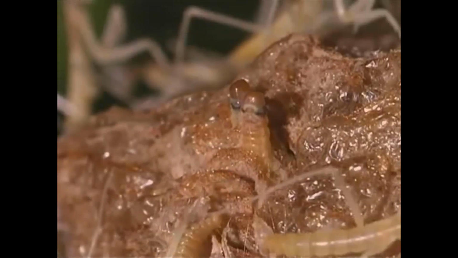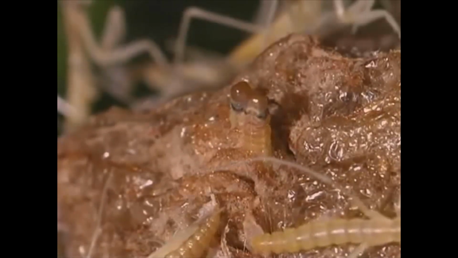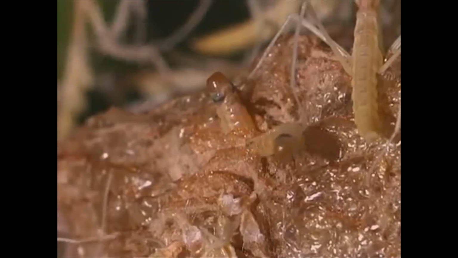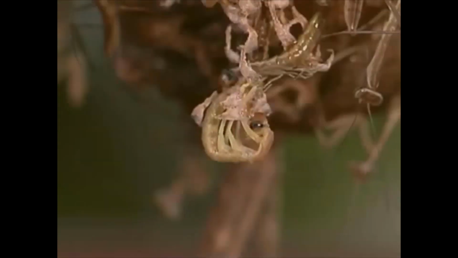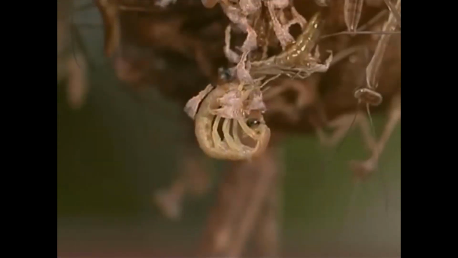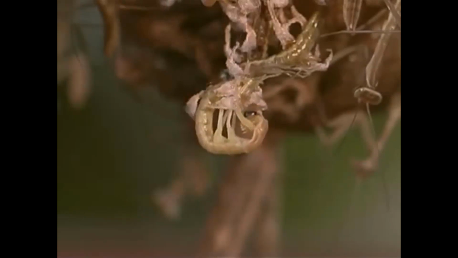They exit the egg case through an opening. Many of the nymphs do not survive more than a few hours.